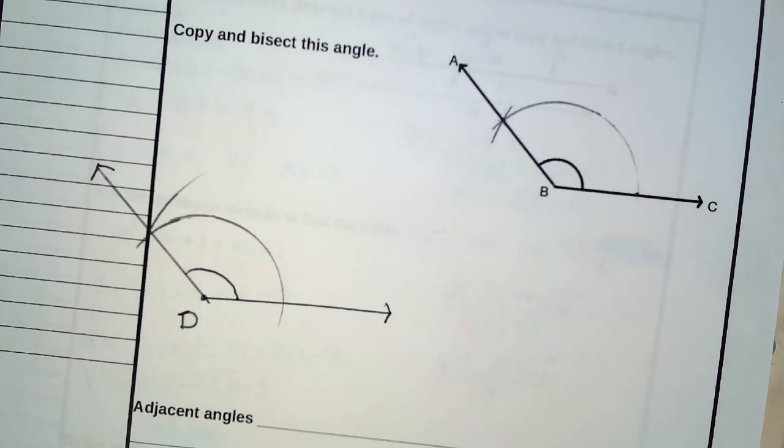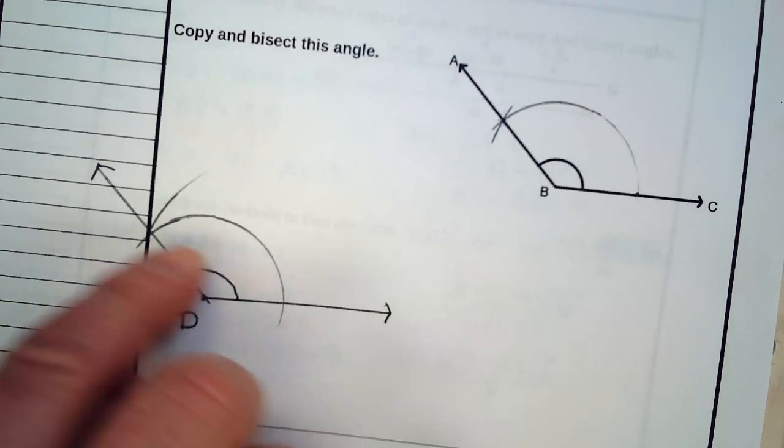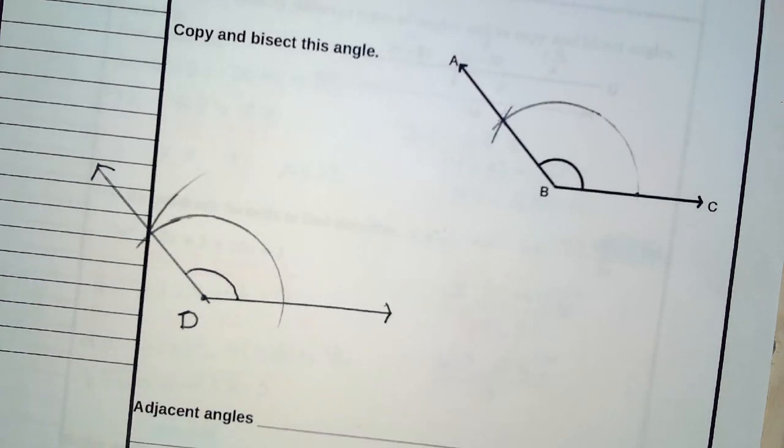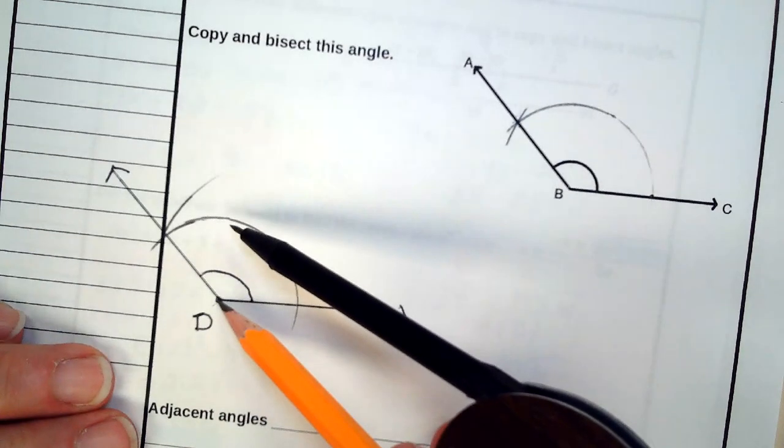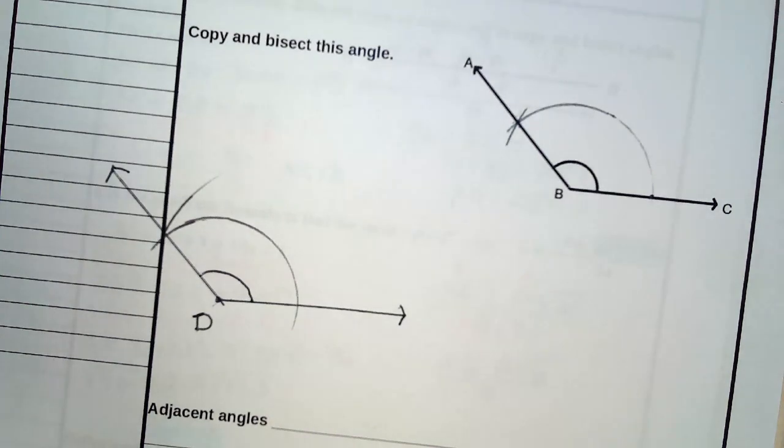So, if I'm looking at it, I already have 2 points of intersection on the rays that make the angle. So now, if I give myself a little bit more length, remember this part you don't have to be precise about. You just give yourself the length.